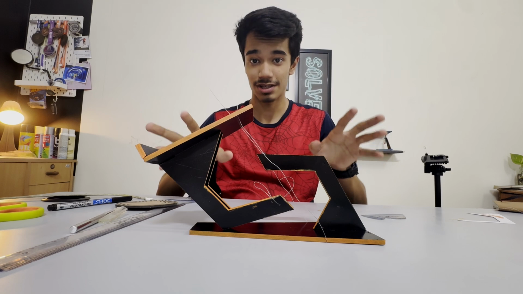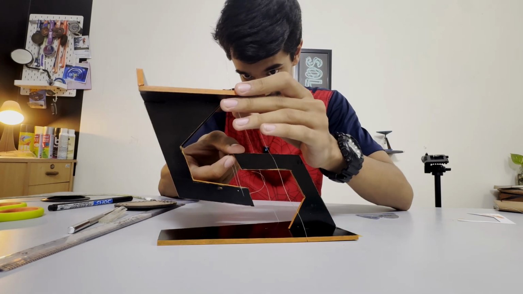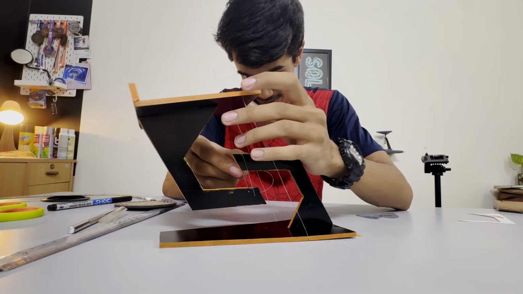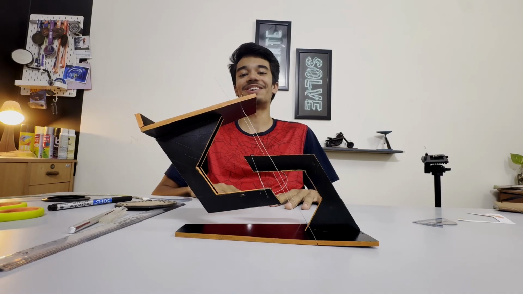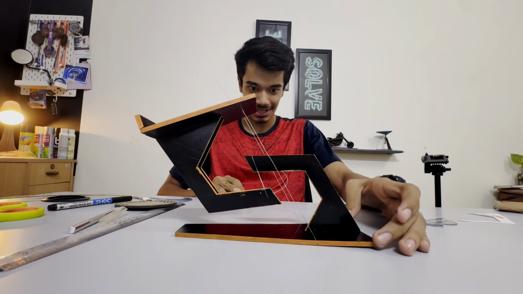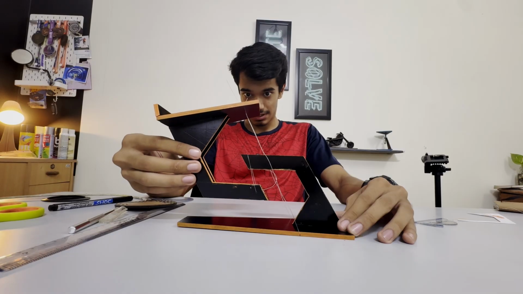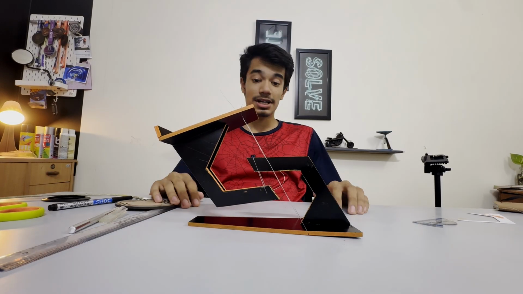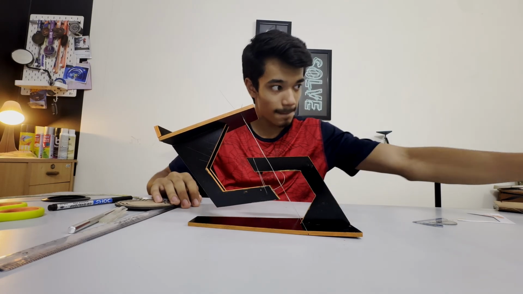It is complete now, and it should work if I just get this loop in that groove. There we go. That is so cool, man. Every time that I see this thing working, it's perfect. But this is lifting up, and this is not staying up like it should. Should I test it with the weight of the car? I think I will.